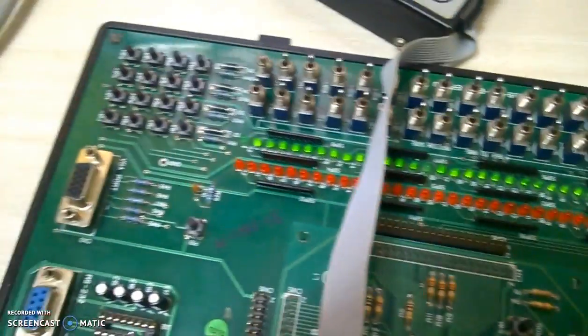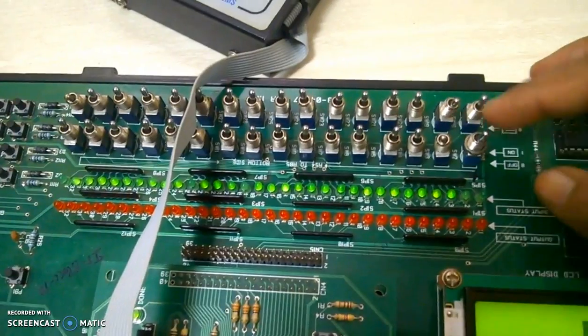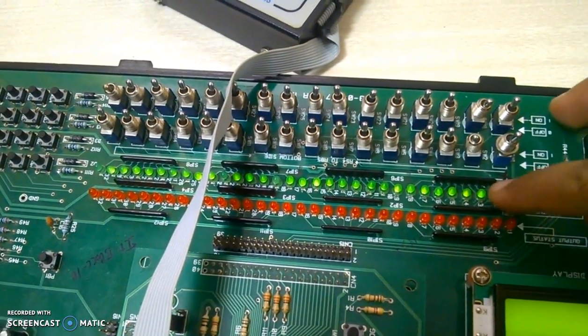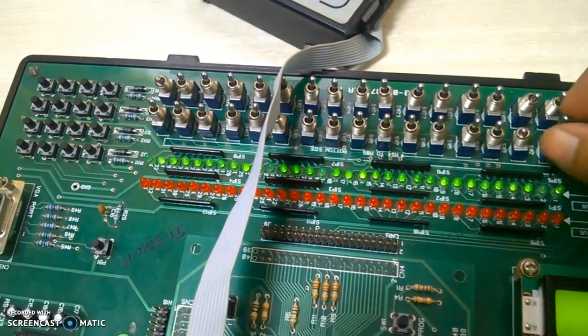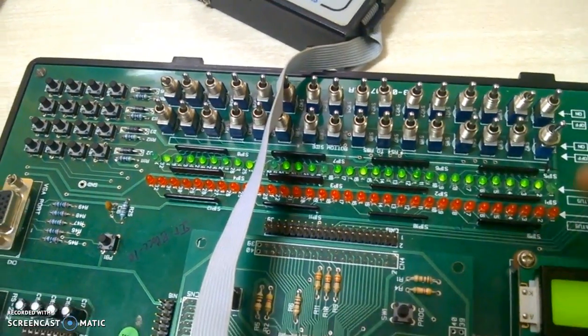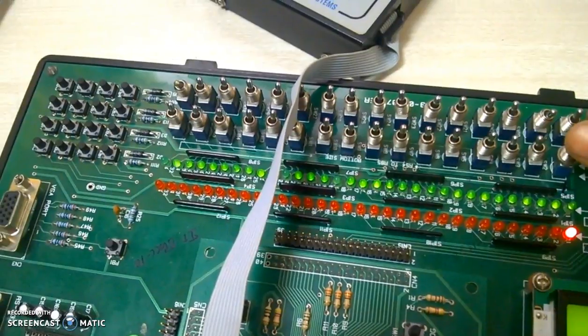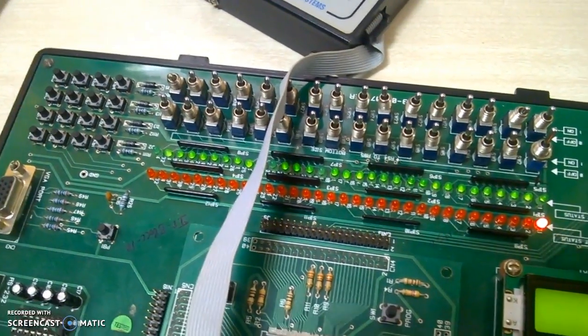Now as the programming file is dumped, we get to see when 0 0 output is 0, when 0 1 output is 0, when 1 0 output is 0, when both the inputs are high output is high. This is how programming on the Xilinx 14.7 is done. Thank you.